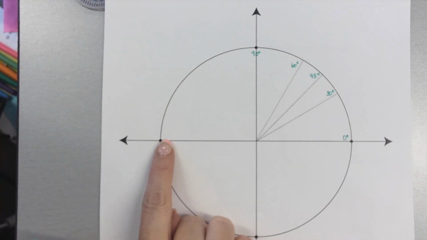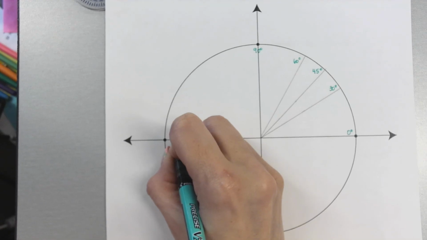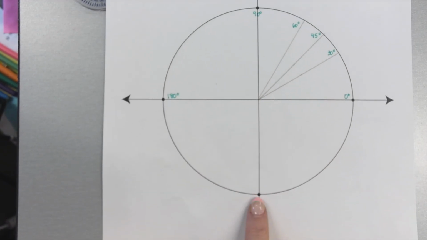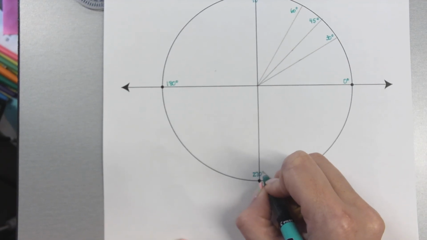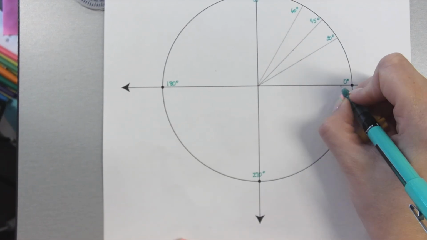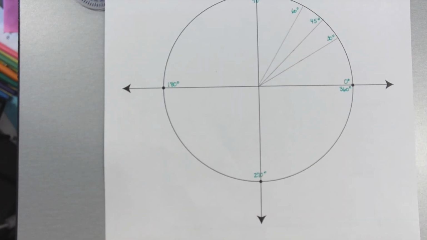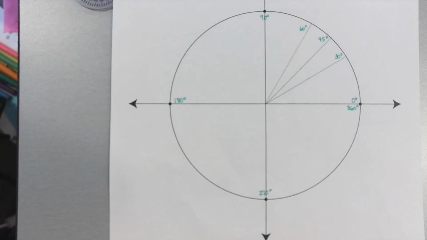What would I label this? 180, great. We remember this one here? Yeah, nice. Then we are going to label the full way around, which is the 360. That's the only place that's going to have the two labels, the start and the end.